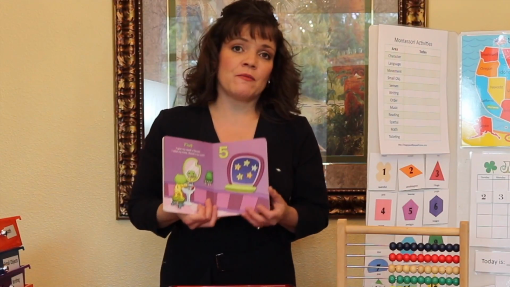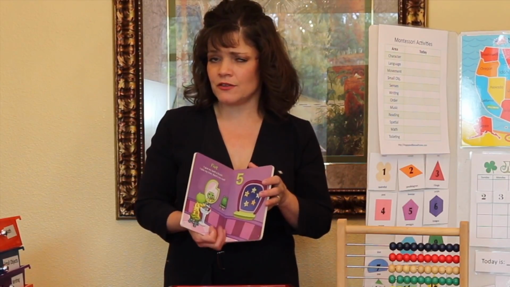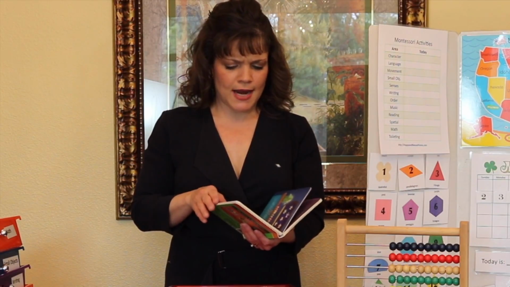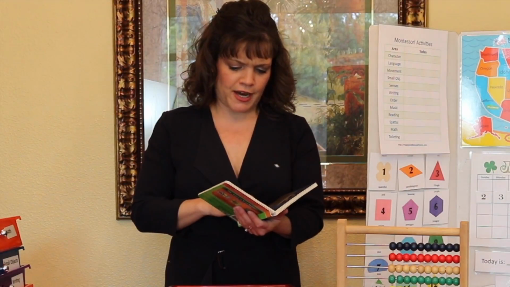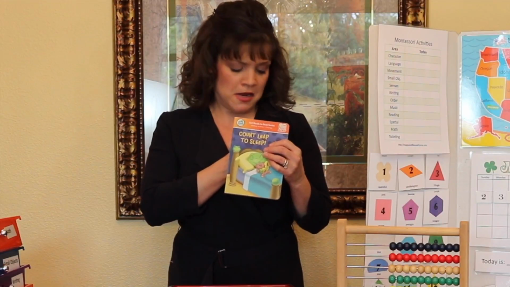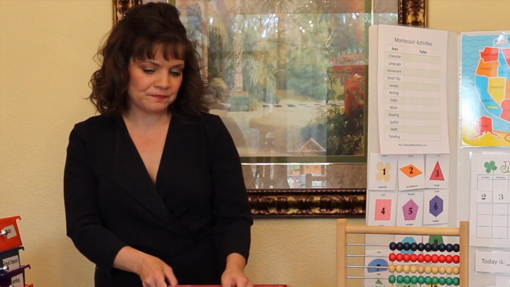What I really like about the book, and the reason why I think it teaches character, is because Leap is a very cooperative go-to-bed person. He counts his way to sleep, and then he's off to sleep. And there's no sign in here of him getting up over and over again. So that is our letter C activity for the week. This is our character book, Count Leap to Sleep.